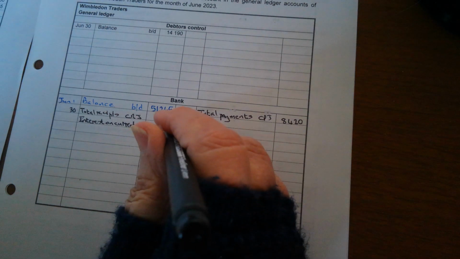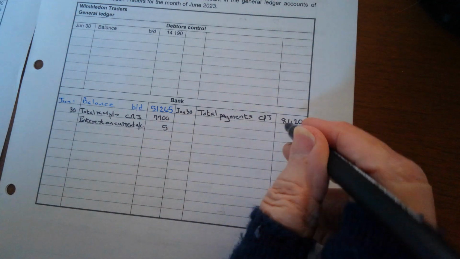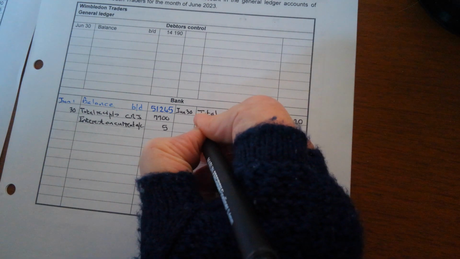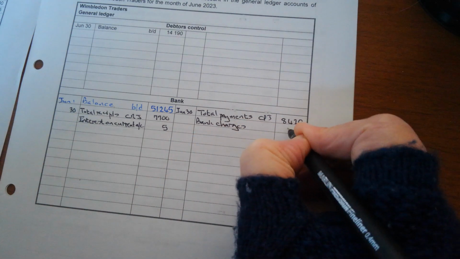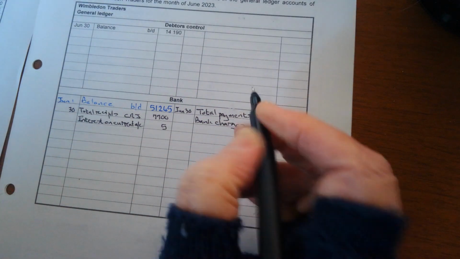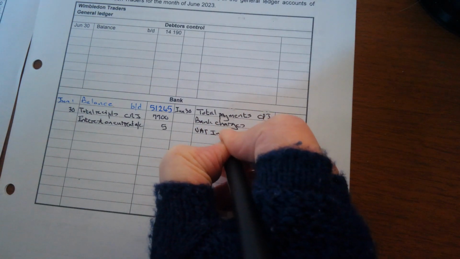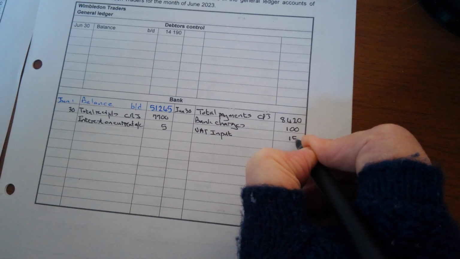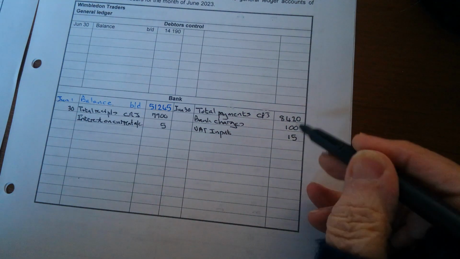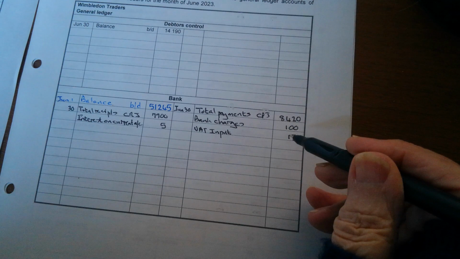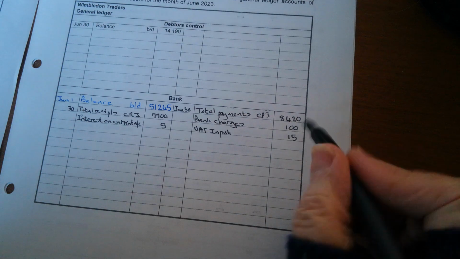Okay, so in the bank we will indicate that the bank must decrease with 115 rand, but we must split it between the bank charges of 100 rand and VAT input of 15 rand. So every time that we have an expense or an income, except for salaries, wages and interest, we have to calculate VAT.